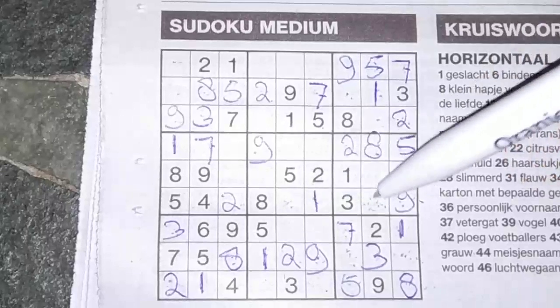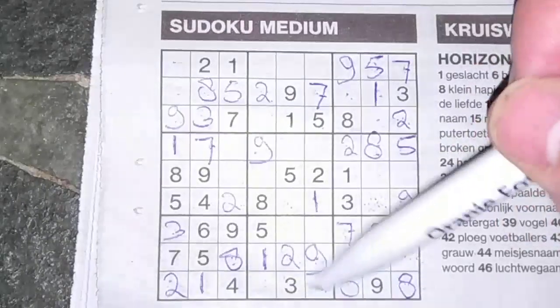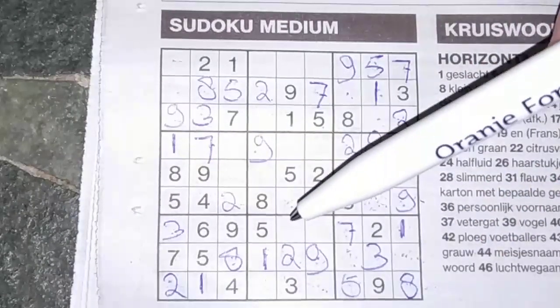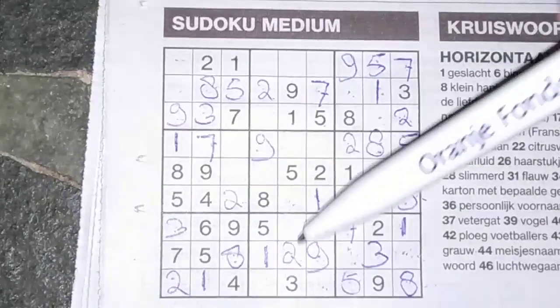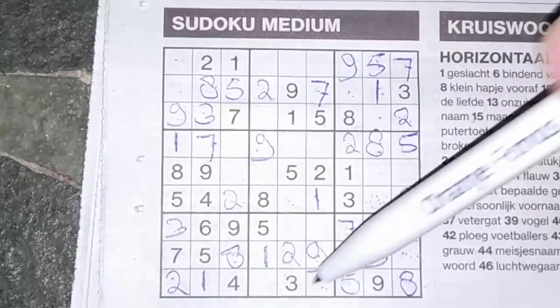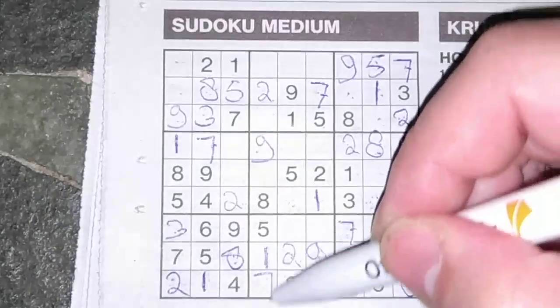Here we have 2 numbers left, the last row, for the numbers 7 and 6. Now we have a 7 there, so no 7 there. 7 should be here.